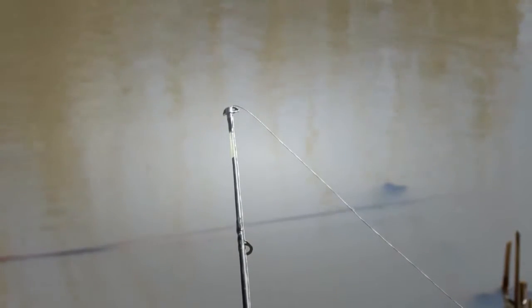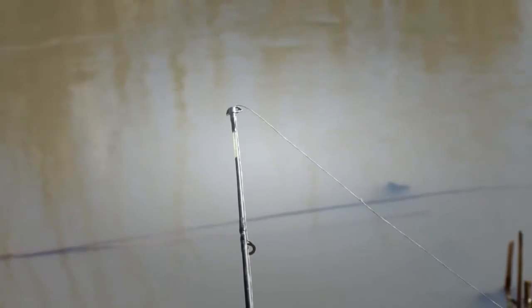He'll stop. He'll bite it again. Usually that's just a small fish biting and tasting your bait. Maybe he can't fit it in his mouth, or maybe he's just curious about it and he's just kind of bumping it to get a better taste of it. Sometimes a big one will bite like that, but not usually. So that's a little fish biting.